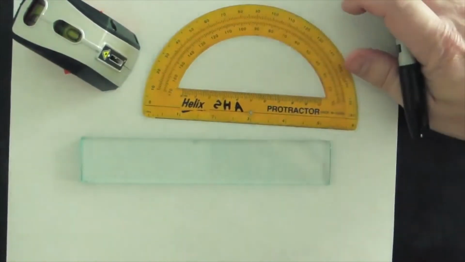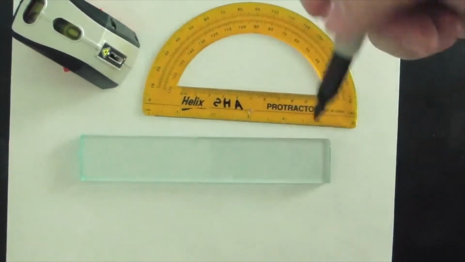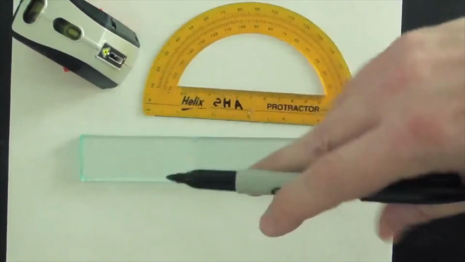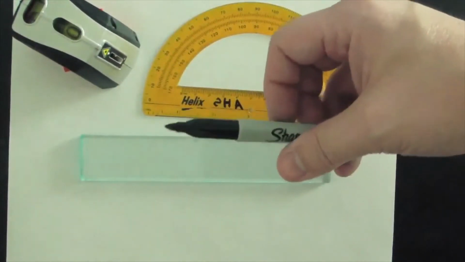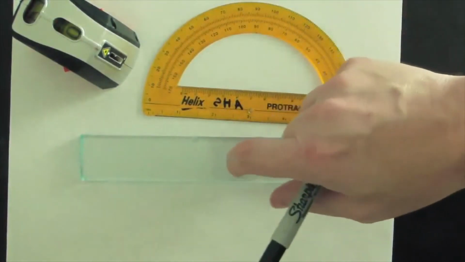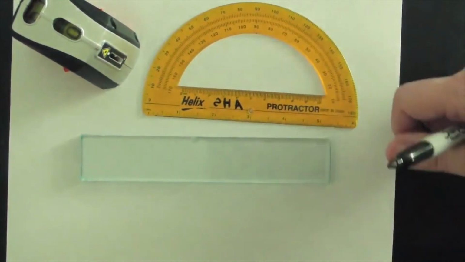This video is going to go over the basic lab procedure for doing the Snell's Law activity. I've got a laser level right here. I've got a protractor. You'll be using a pencil, not a pen. I'm using a fat Sharpie marker so you'll be able to see the lines from this distance in the video. And then you have a piece of plate glass, all that on top of a piece of paper.